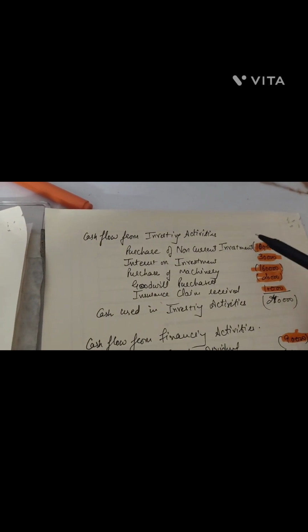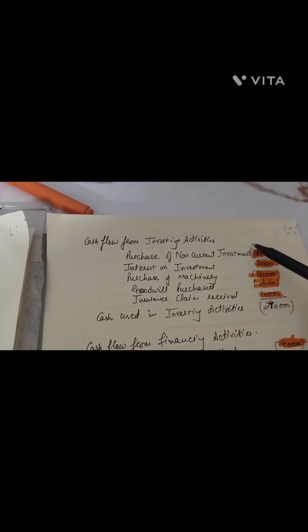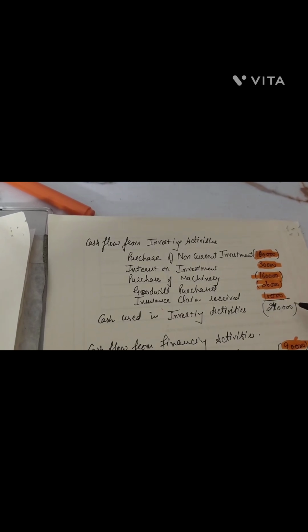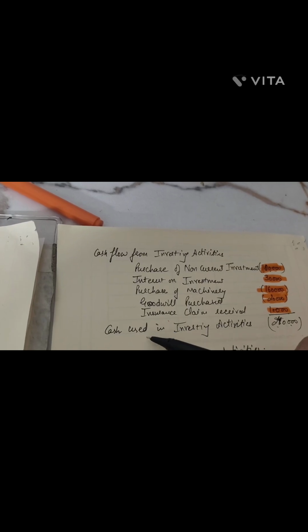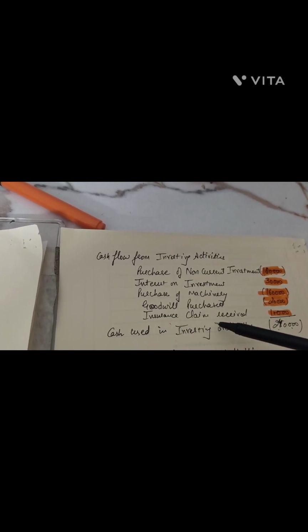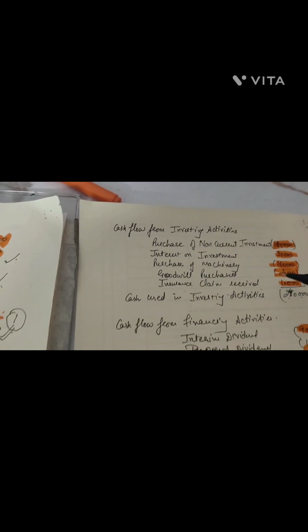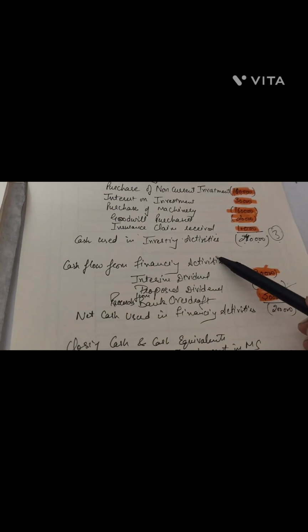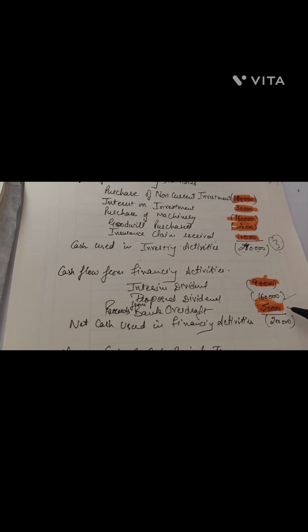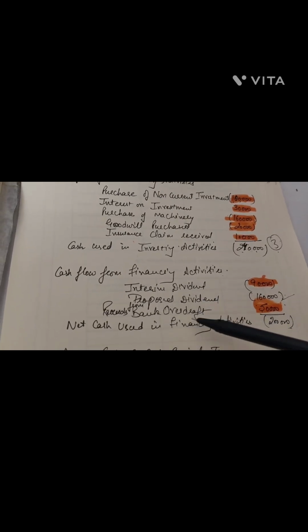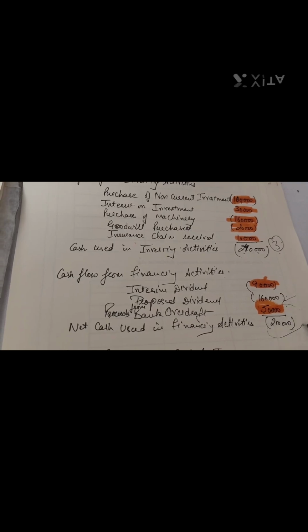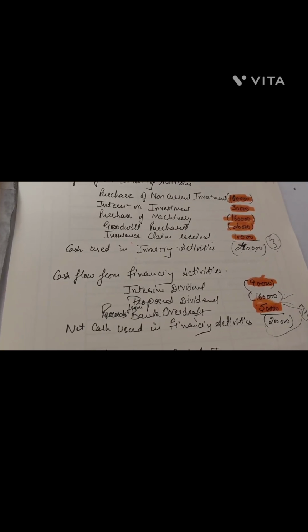Then the third point asks about cash flow from your investing activities. We have done all these points. When we calculated the value here, it was negative. So cash flow is not positive, rather cash is used in your investing activities. Then the fourth point is about cash flow from financing activity. To calculate cash flow from financing activity, we have done all these points. Again, there is a negative value, so there is net cash used in financing activity of rupees 2 lakh. This is the fourth part answer.